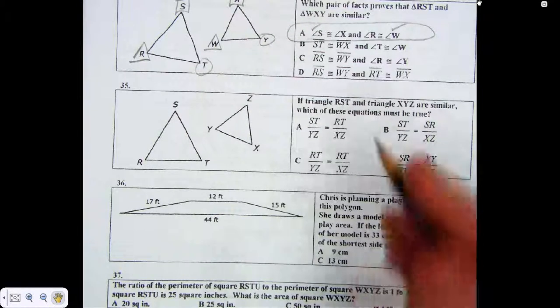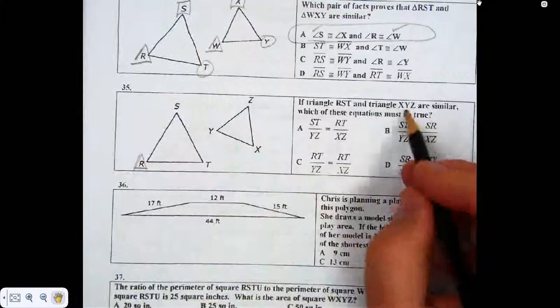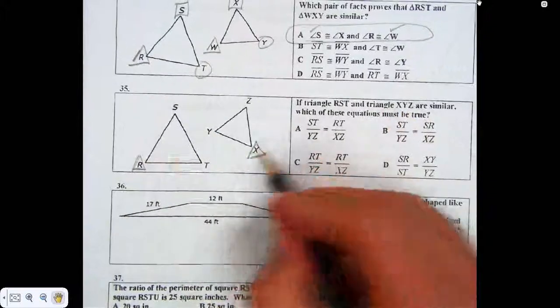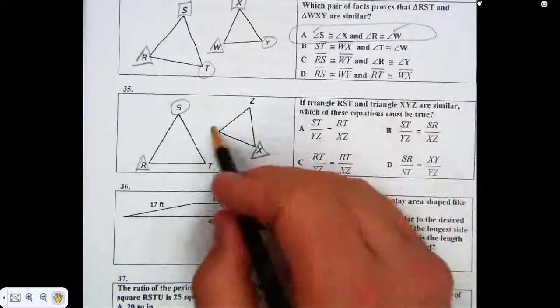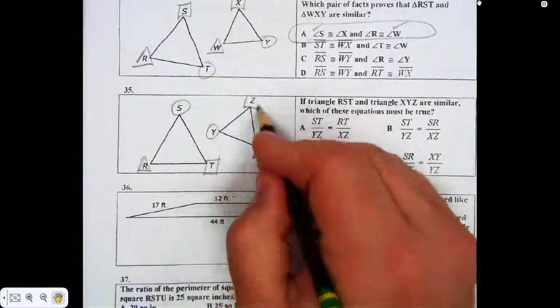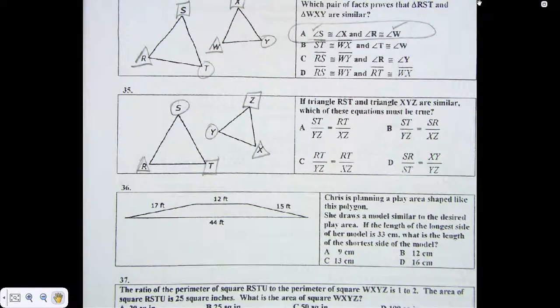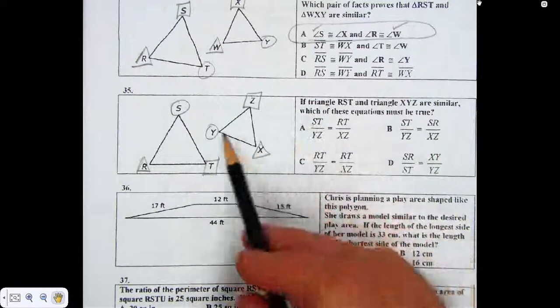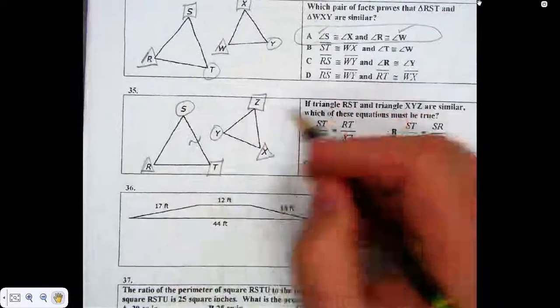If they're similar, what must be true? Let's see. R must correspond to what? X. S must correspond to what? Y. And T must correspond to Z. Correct? How they've written it? So, let's see. ST. Circle square should correspond to circle square.